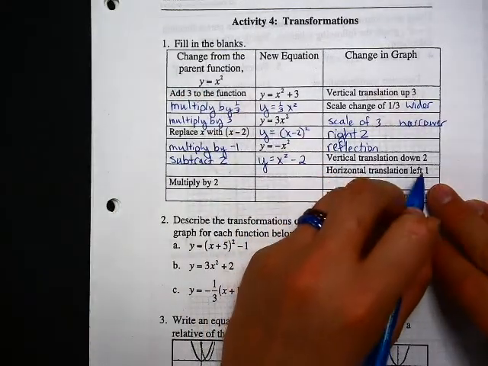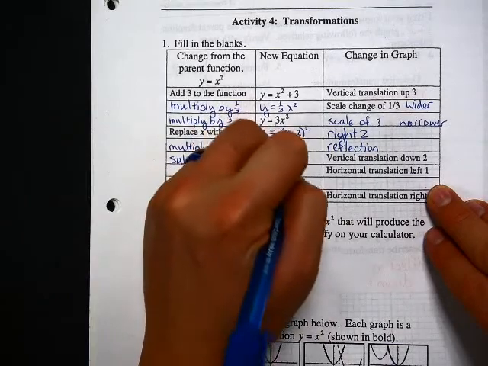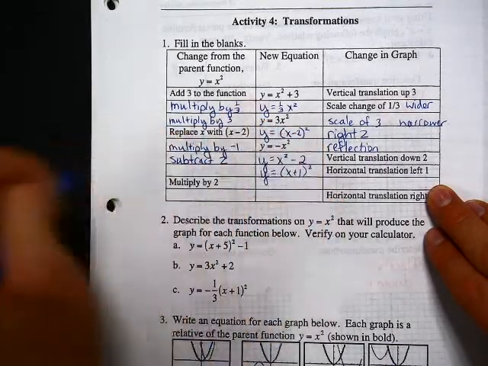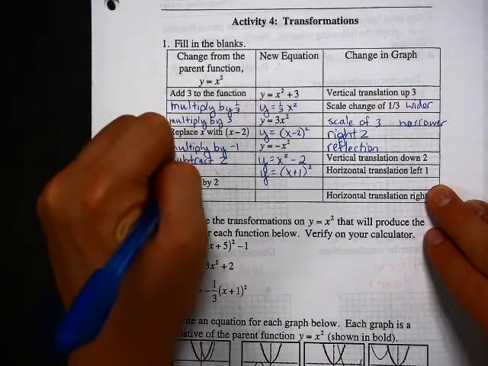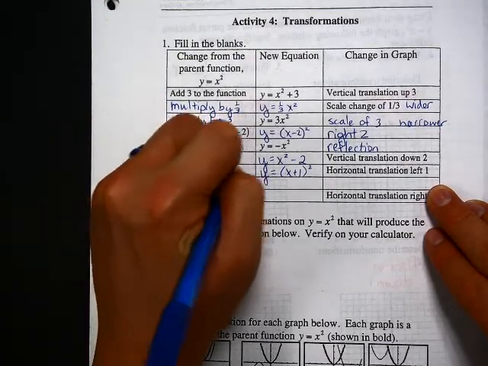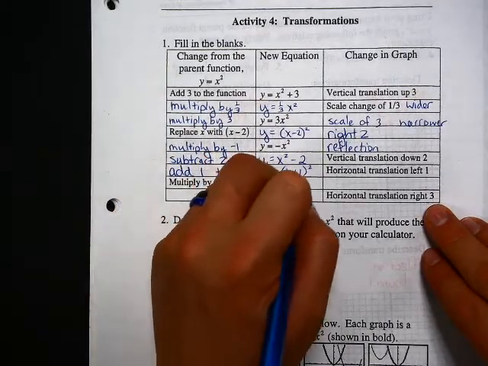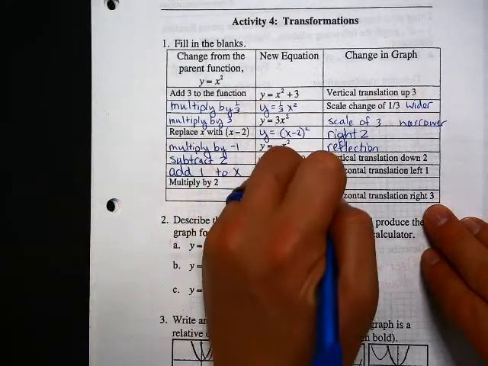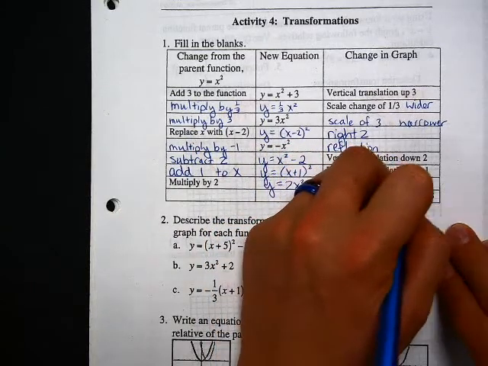Horizontal translation left 1, so that would be y equals x plus 1, squared, because inside the parentheses it seems counterintuitive until you get used to it, so we add 1 to x. Multiply by 2, that would be y equals 2x squared, and that will be narrower by a scale of 2.